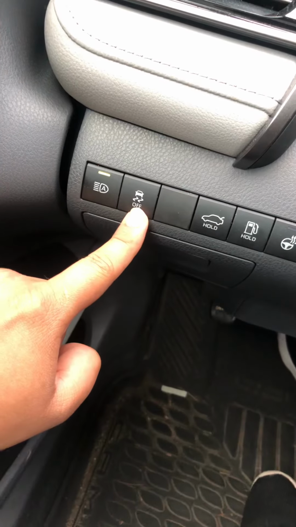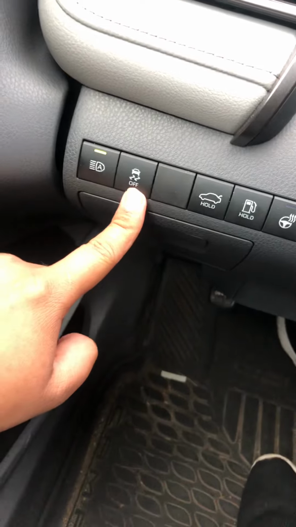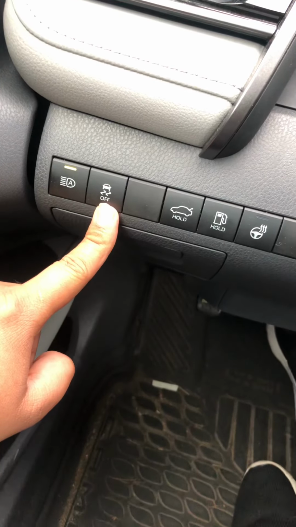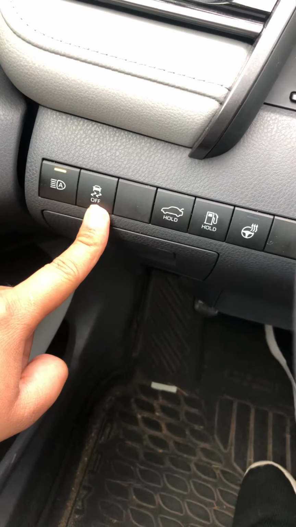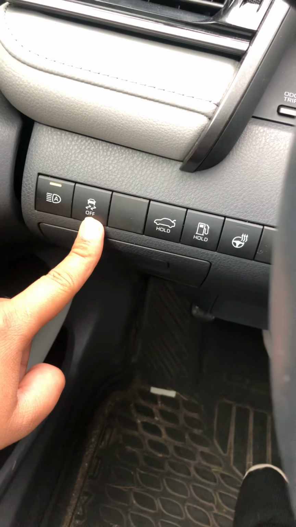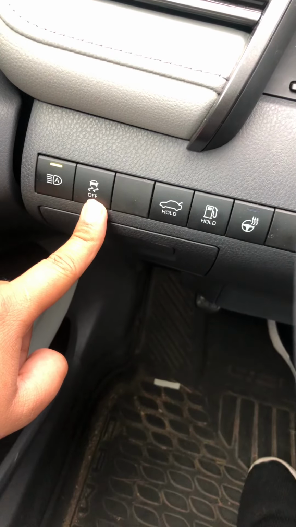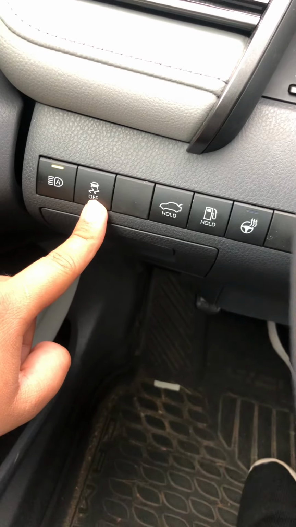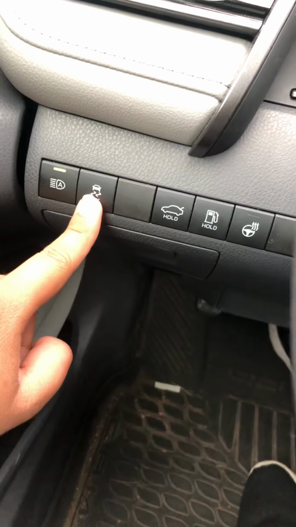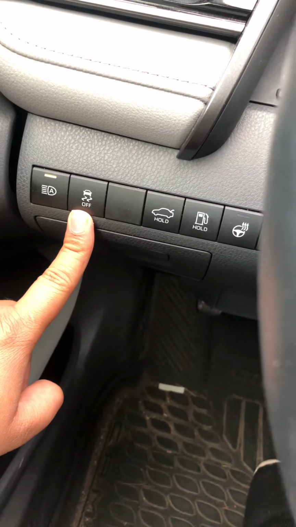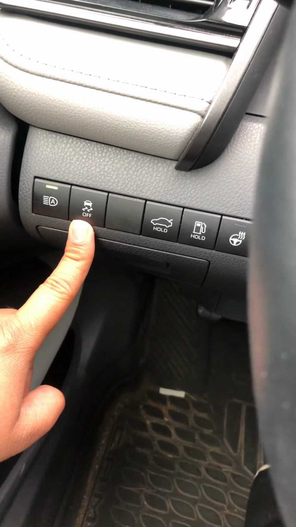And that's your traction control. If you wanna take it off, simply, if you wanna do burnouts or donuts on the snow, then you can turn it off. And also you can turn it off for launch control too, if you are a car geek and you wanna race someone.